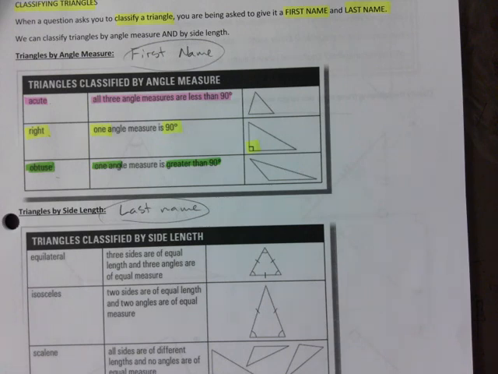Can it have two 91s, for example? 91 and 91 is what? 182? It's already more than 180. Sometimes they ask questions like that. So you can't have more than one obtuse angle, only one.